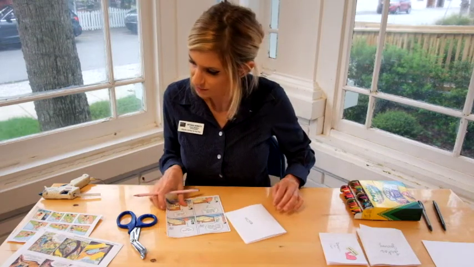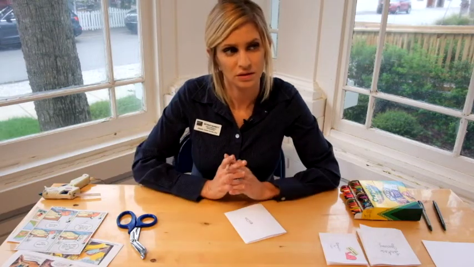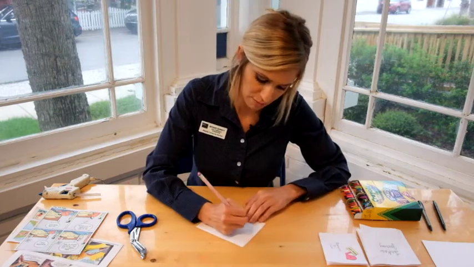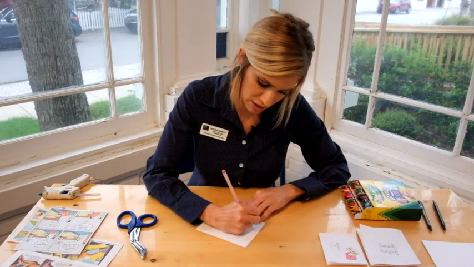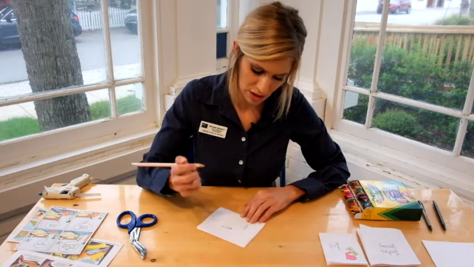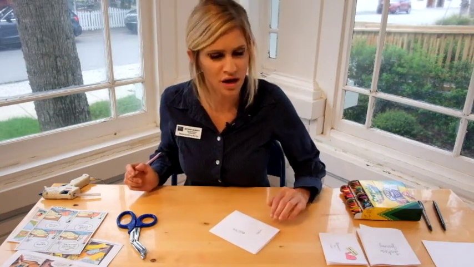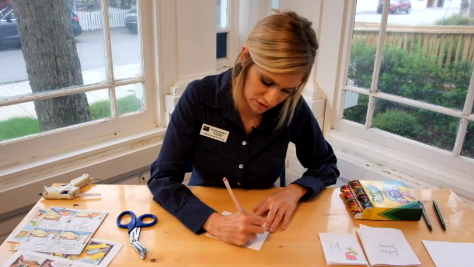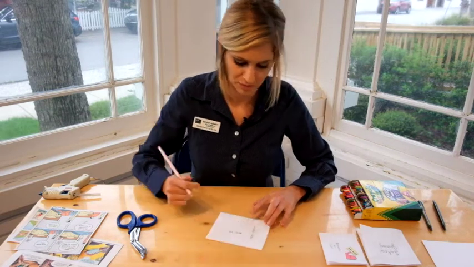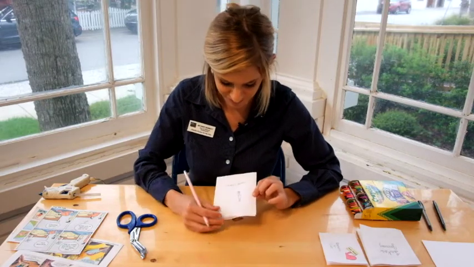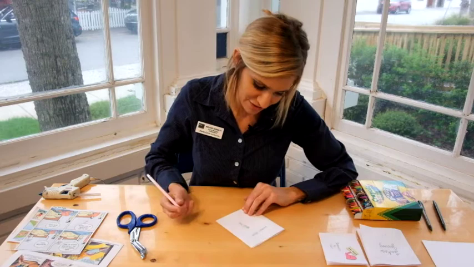So, let's see here. This will be our main character. We'll name him Henry. And we'll call this Henry's Wish, because he looks like he's wishing for something. Okay? So here's the beginning of our story. Henry's Wish.